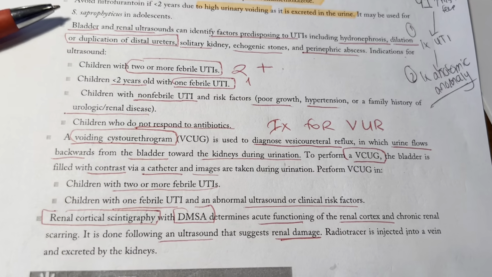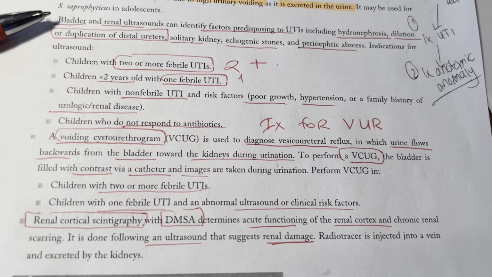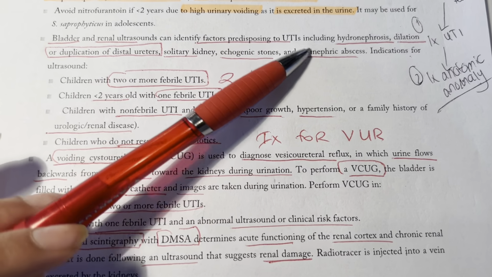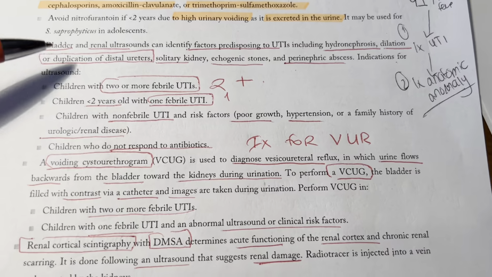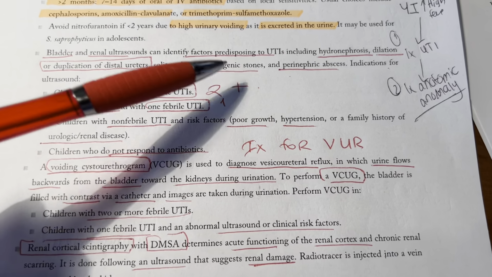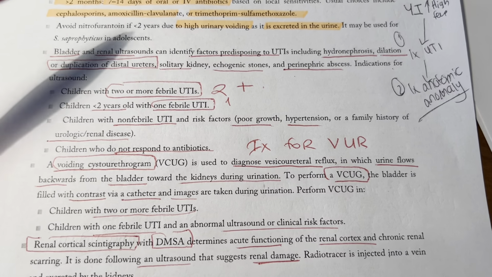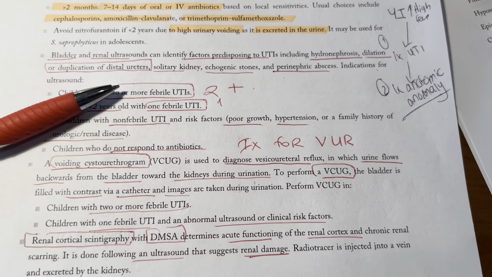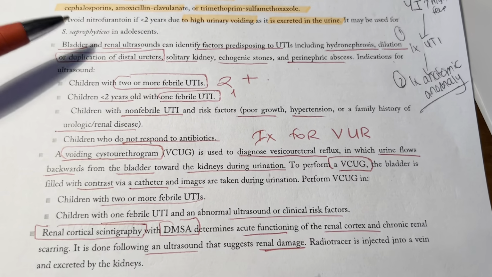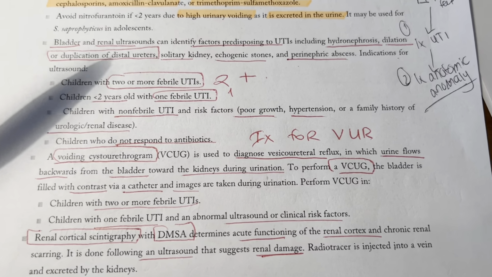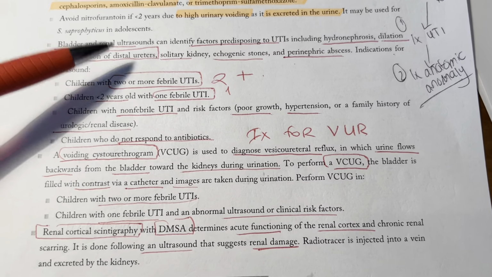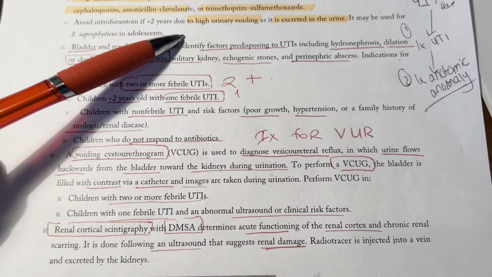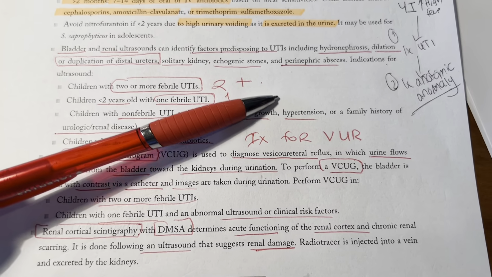Bladder and renal ultrasounds can identify factors predisposing to UTIs, which can include an obstruction and dilatation caused by hydronephrosis, dilation or duplication of the distal ureters, which we diagnosed on the ultrasound. So we did see a patient who had duplex ureters, or duplex kidneys, and duplication of the distal ureters, and that was diagnosed on the ultrasound, okay? So that's how you would investigate it with ultrasound. You can check for solitary kidney and a perinephric abscess.